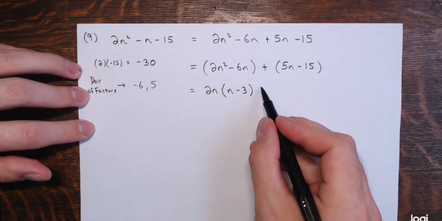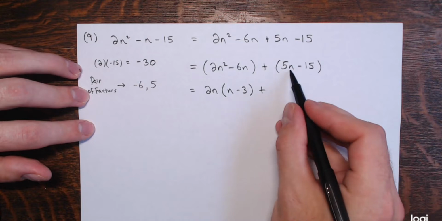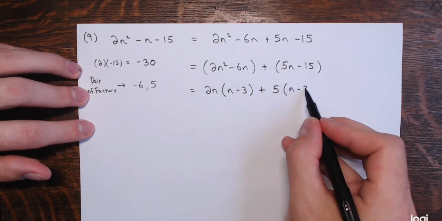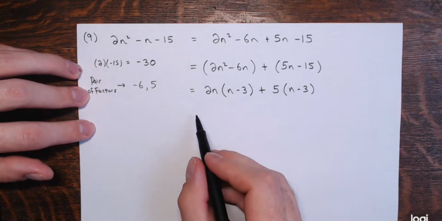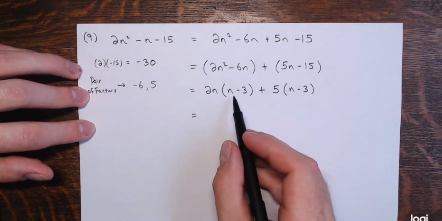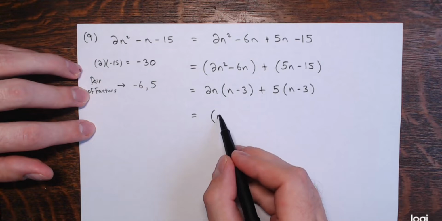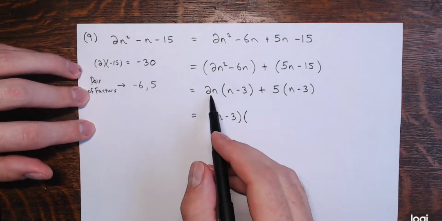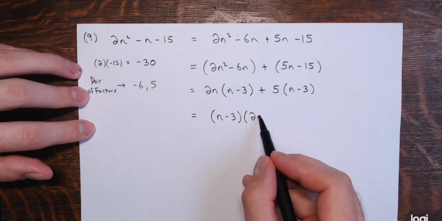plus, and then the second group, the greatest common factor is 5. If I remove 5, you'd have n minus 3 left over again. So both of these terms have a factor of n minus 3 in common. I pull n minus 3 out, and the remaining factor would be 2n plus 5.